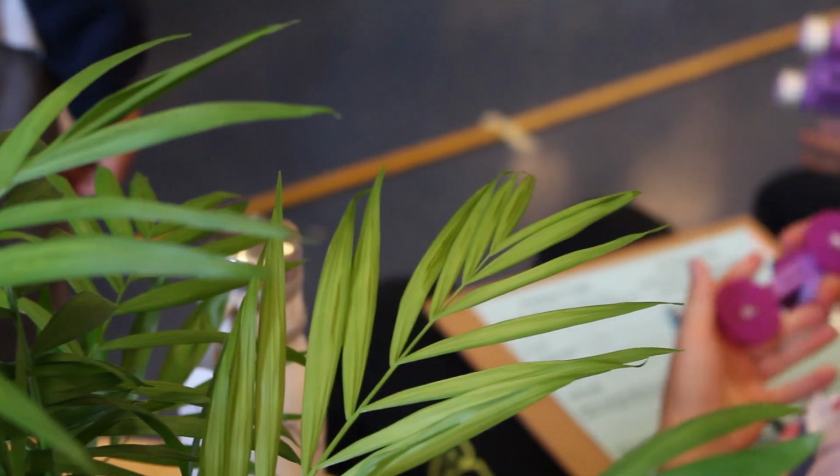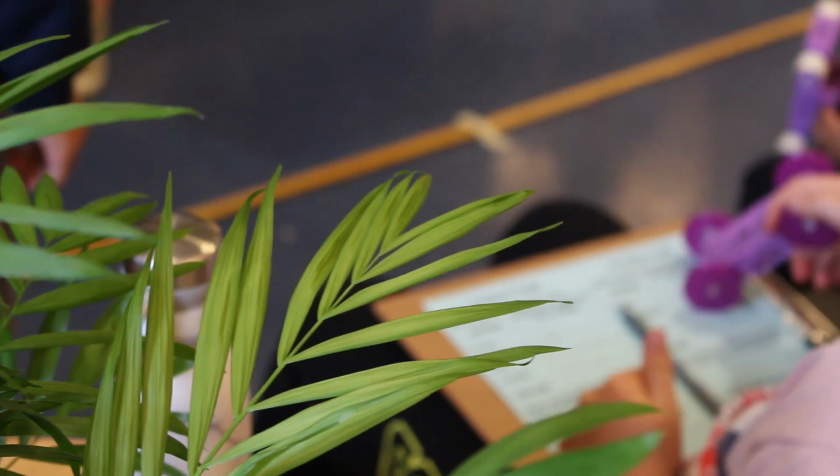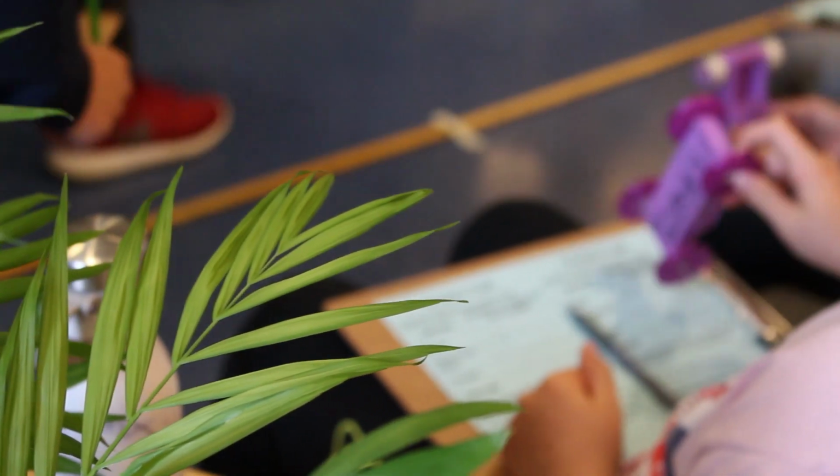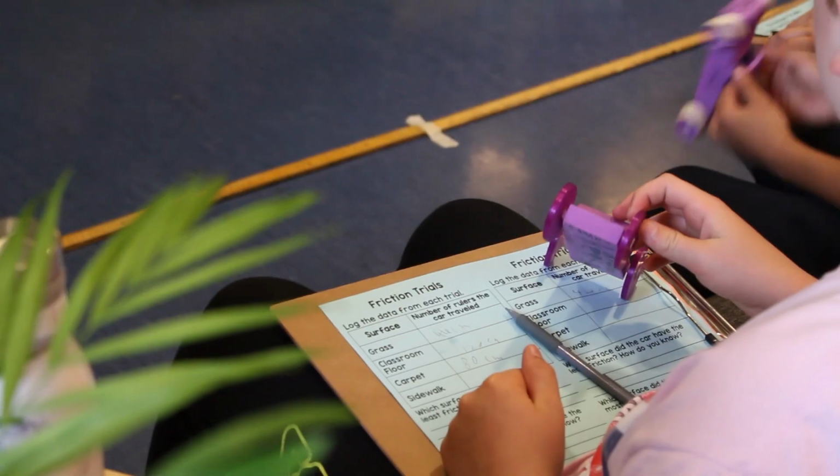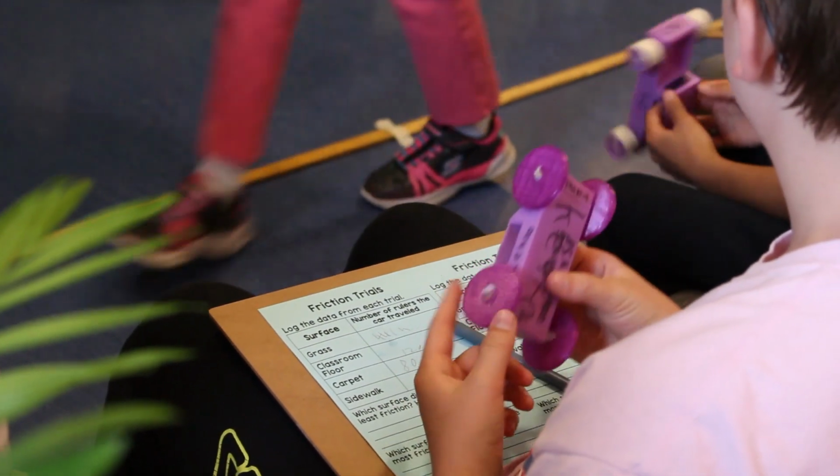So they needed to review their design, that whole inquiry piece around the design process, prototype, and redesign. And some of them did really well. Some of them did need help along the way. And that's just part of exploring a brand new project, I think.